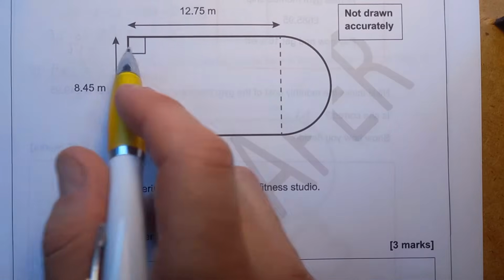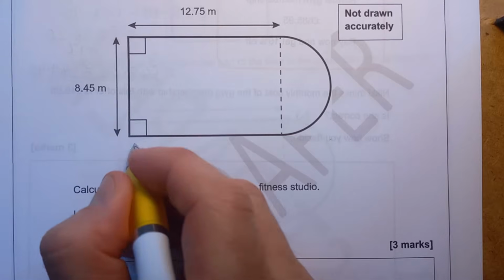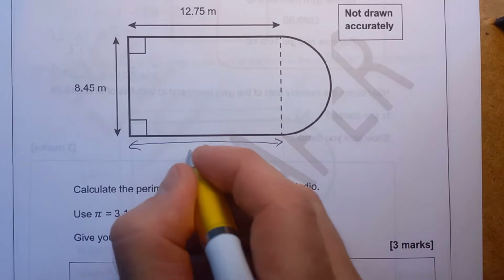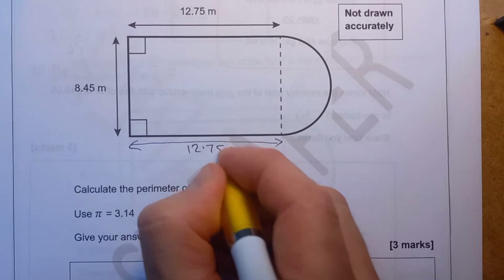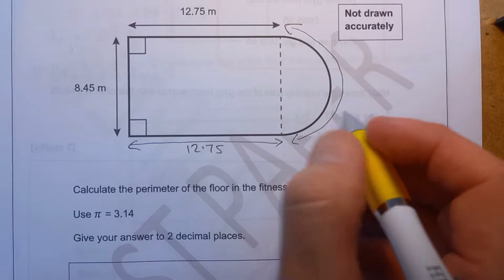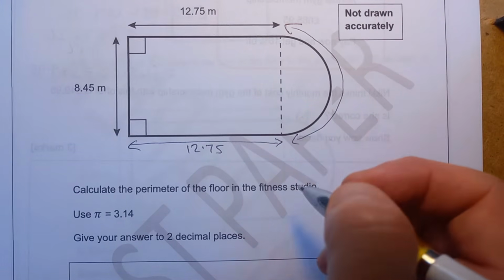So the perimeter is the distance around the outside. So we've got this length, this length. This length here is going to be the same as that one. So then we just need this here. Well, what we can do is we can use the circumference of a circle.